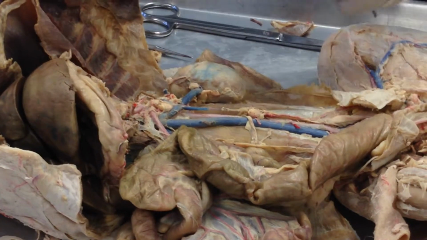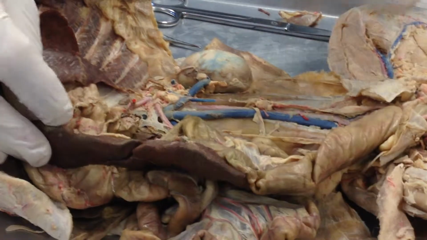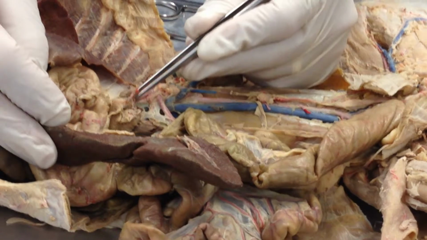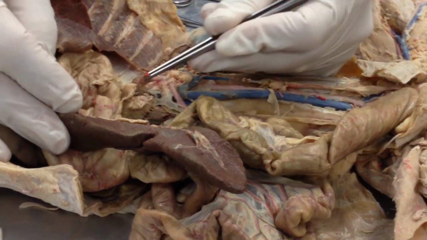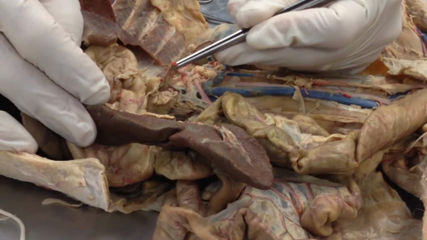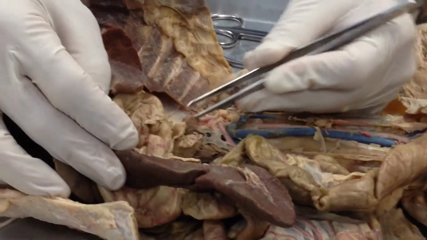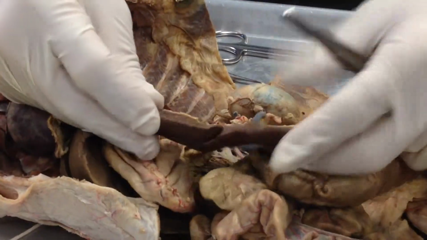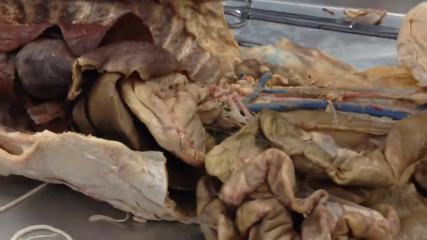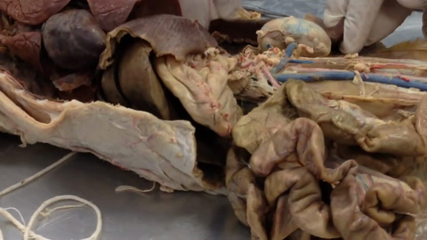The third one ran all the way across. It's cut off here, and it runs into the spleen, and that is called the splenic artery. Remember here we peeled the omentum off, so you guys pull the omentum off here as well. So there's the spleen, which is on this side, but we're flipping it over.